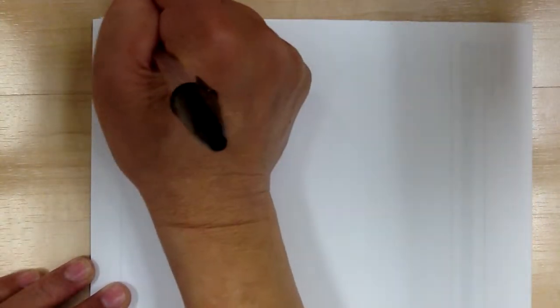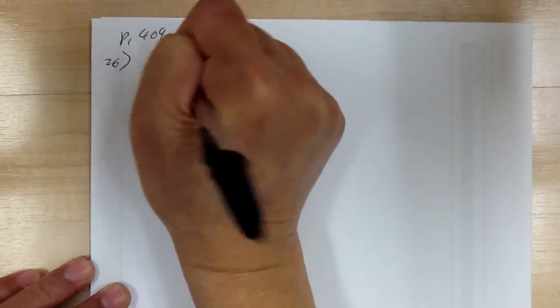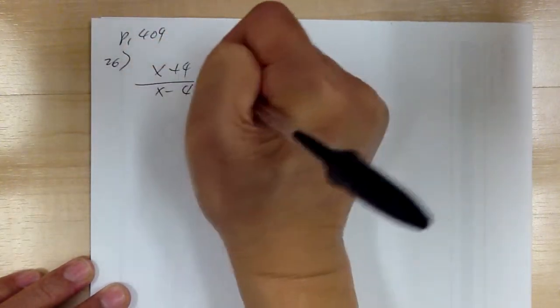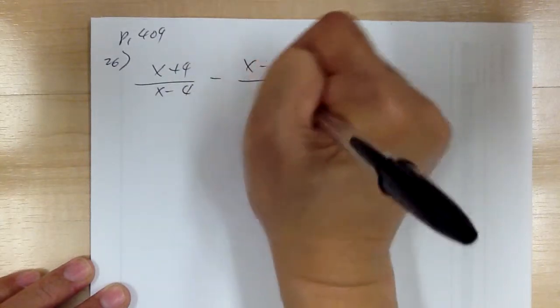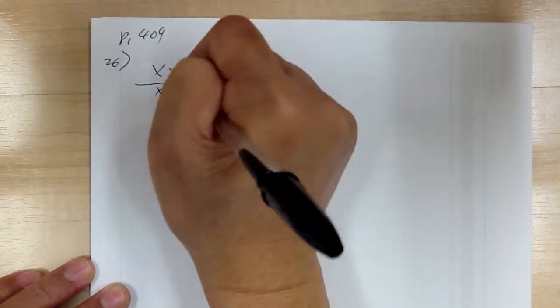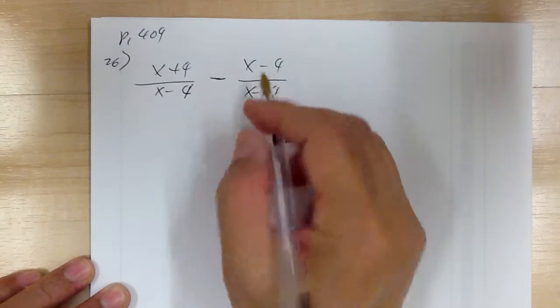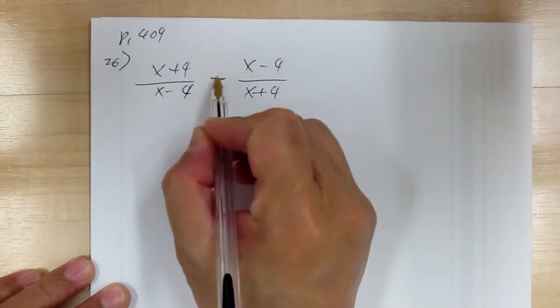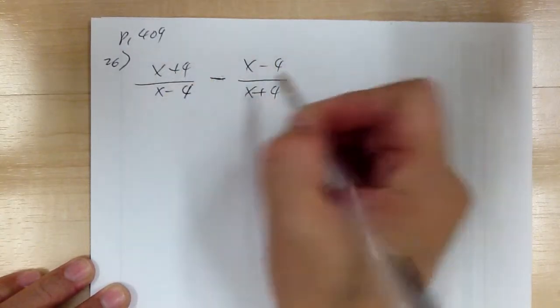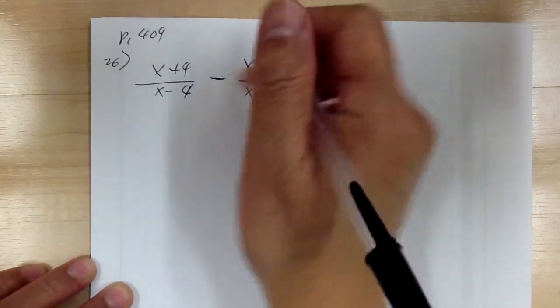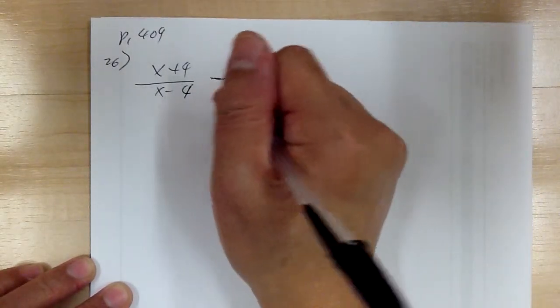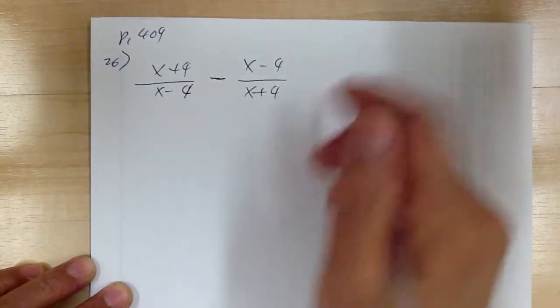Okay, let's go to number 26. Here you have (x + 4)/(x - 4) minus (x - 4)/(x + 4). Now do not cancel anything because this is subtraction. If this is a multiplication, then you can go and cancel. So whenever you have addition or subtraction, you have to do the common denominator.